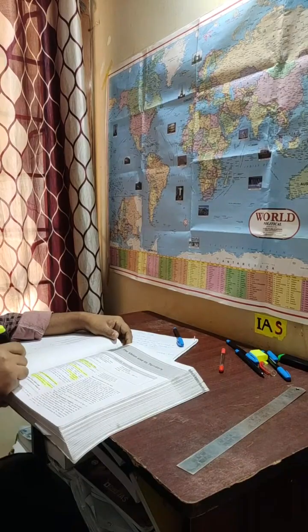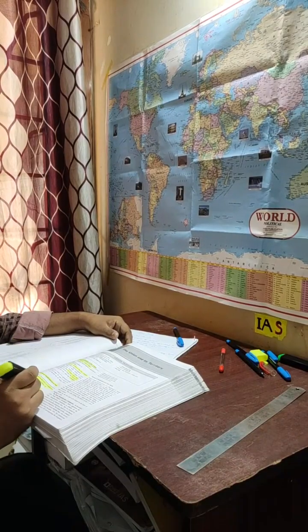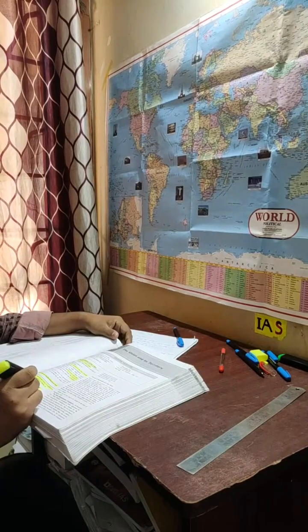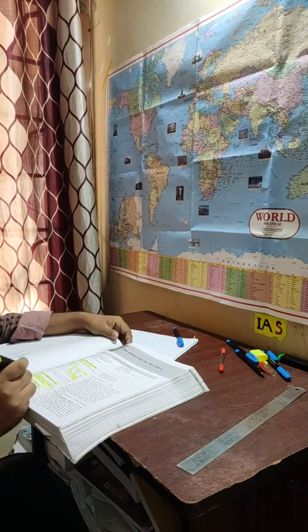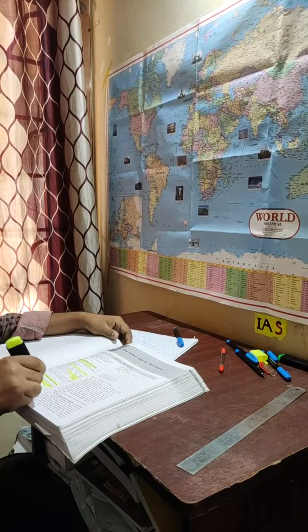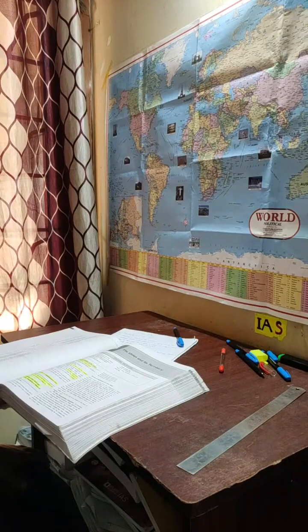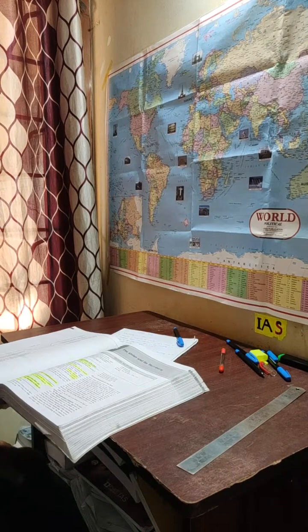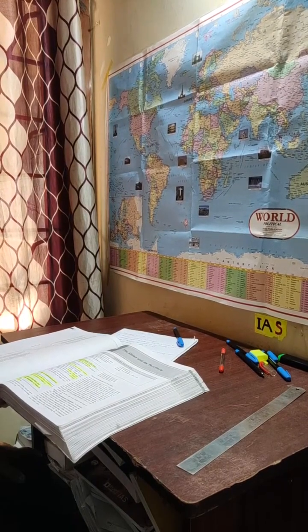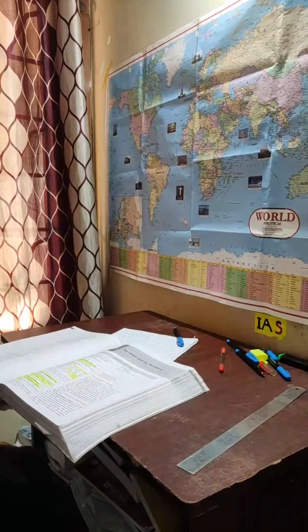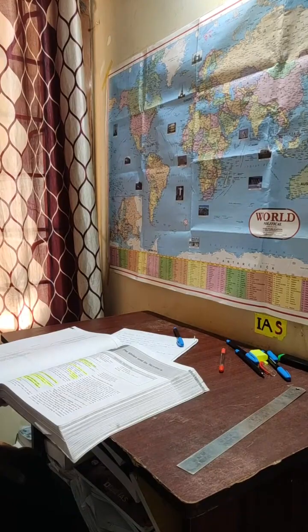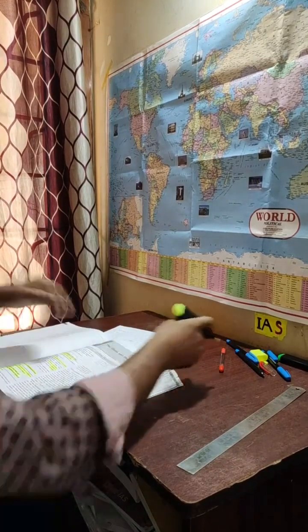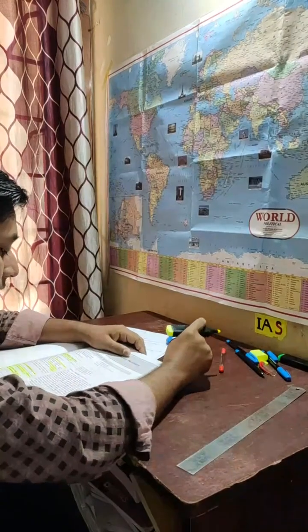Article number 3. Formation of new states and alteration of areas, boundaries, and names of existing states. The Parliament may by law form a new state by separation of territory from any state, or by the union of two or more states or parts of states, or by the union of any territory to a part of any state. Increase the area of the state.